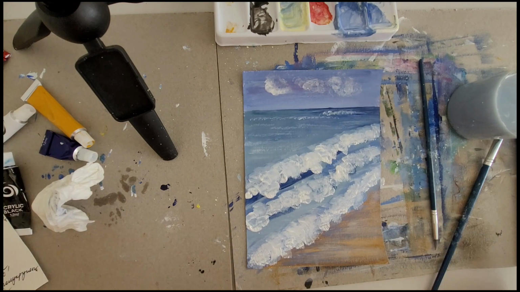I think our seascape is ready. Hopefully you enjoy this process and you can do your own piece of art.